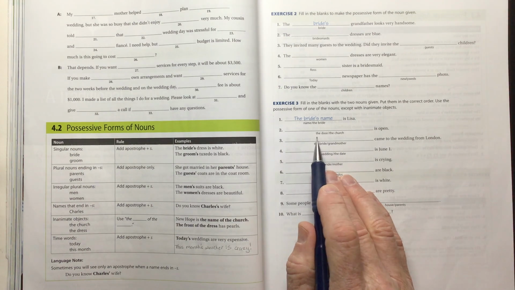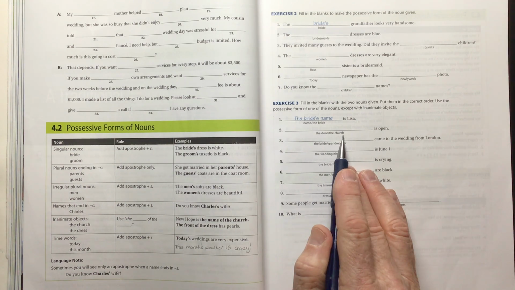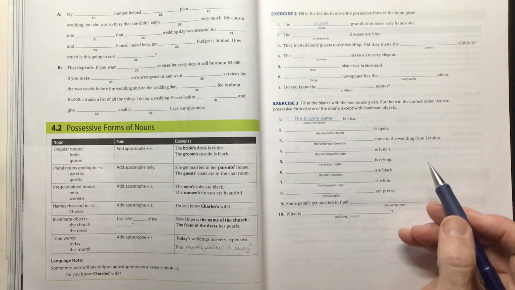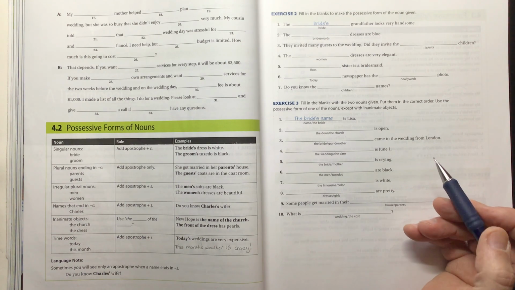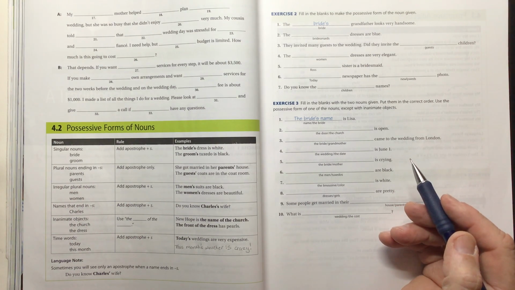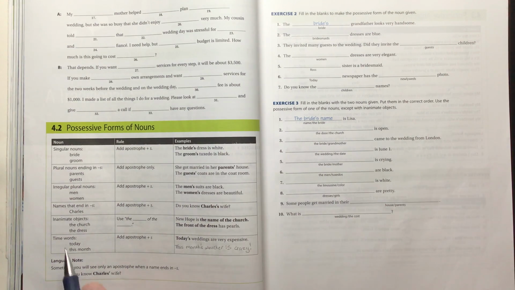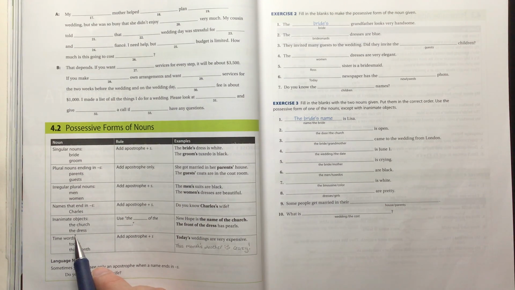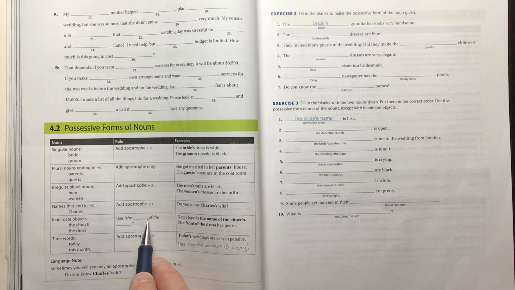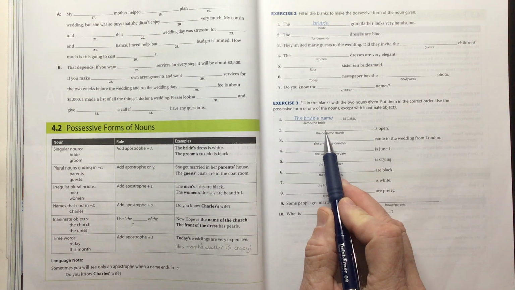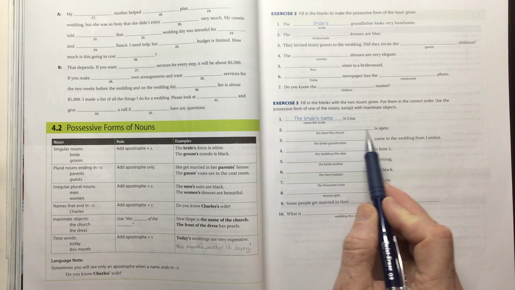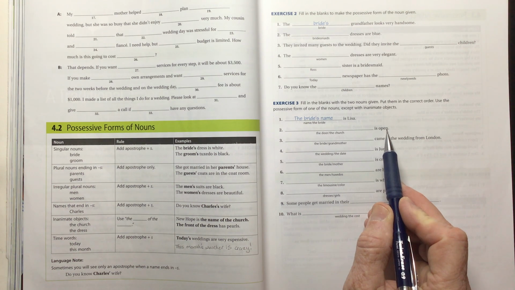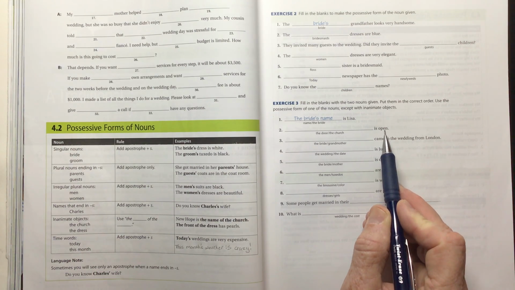What about this one? The door and the church is open. Well, what is the church and what is the door? Those are inanimate objects. So we need to use this form, the blank of the blank. This should be what? The door of the church is open. That makes it possessive. Okay? Good luck.